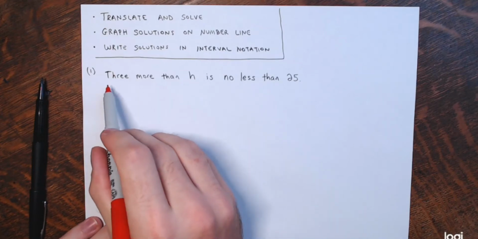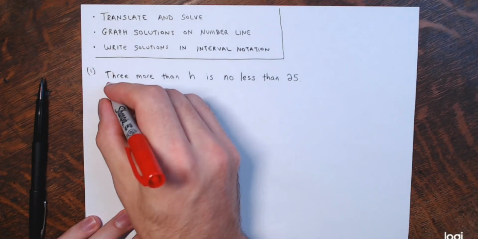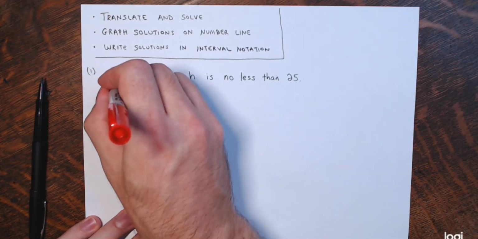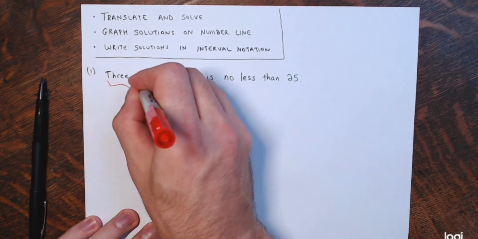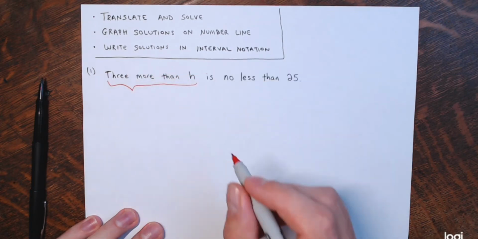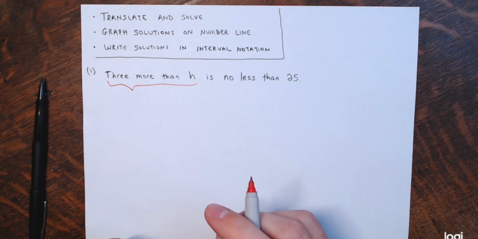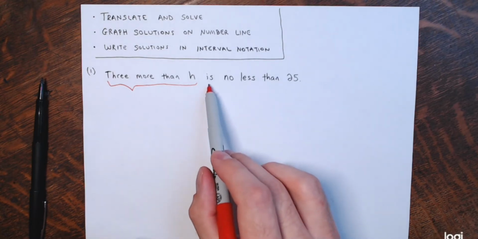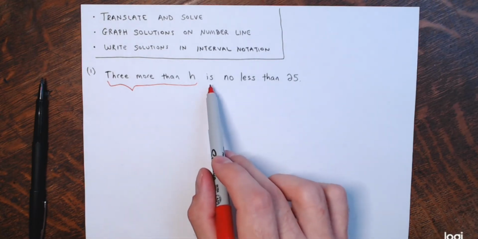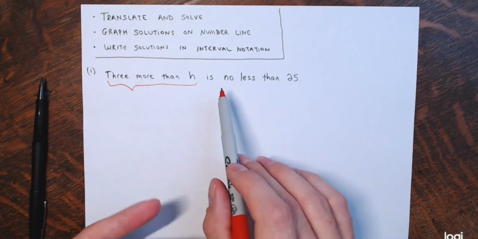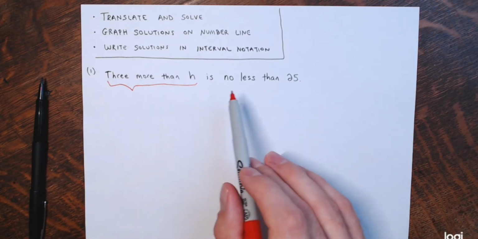So the first thing I notice as I read this is, 3 more than h. So just like any other inequality, you're going to have an expression before the verb. And the verb is, is no less than, is greater than, is less than or equal to, is at least, is at most, is more than, whatever.